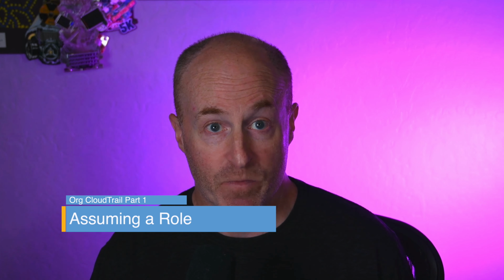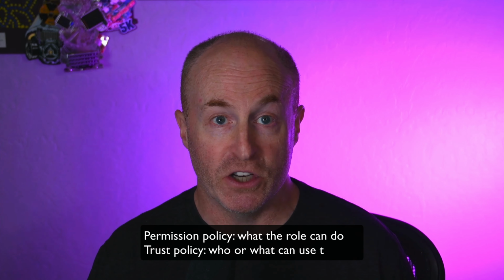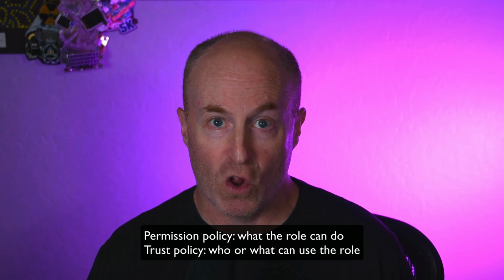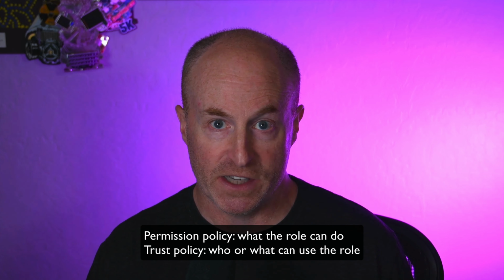As we talked about in our roles lab earlier, a role is a temporary container that we use to create a session with permissions. And there's two sets of permissions that we use for that. One is the permission policy. What is that role allowed to do? And the next is who or what is allowed to use the role, and we call that the trust policy.